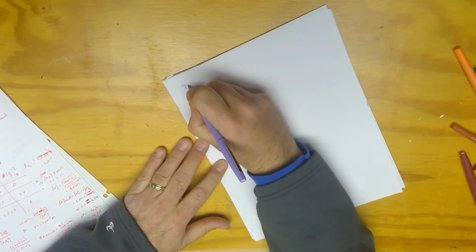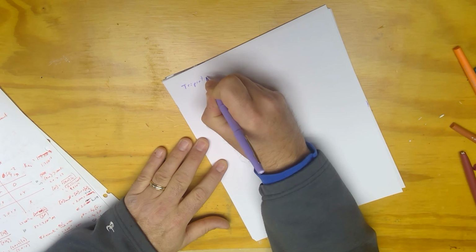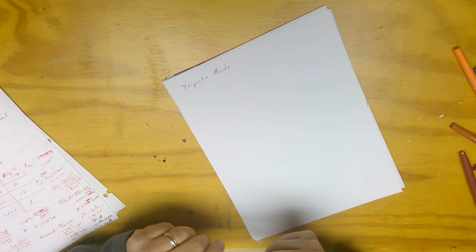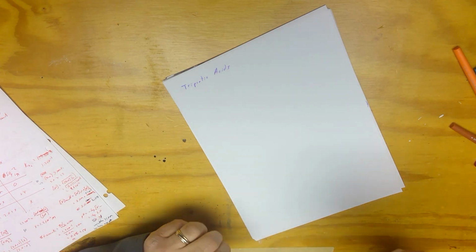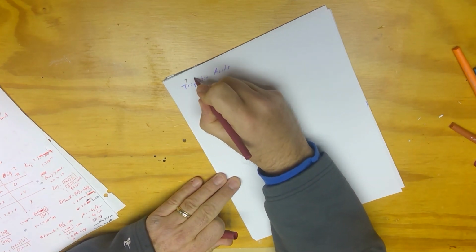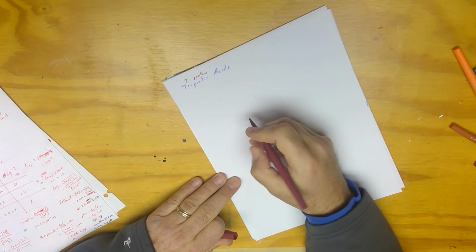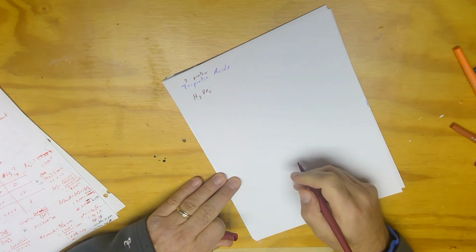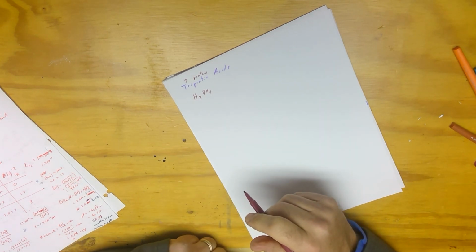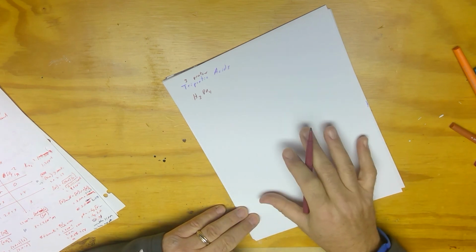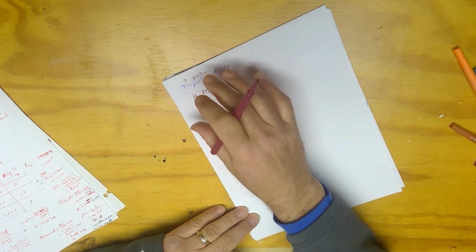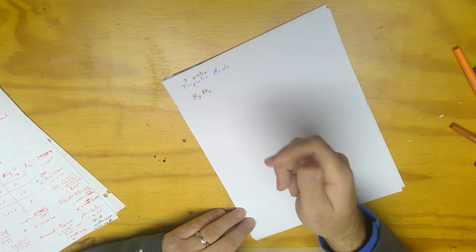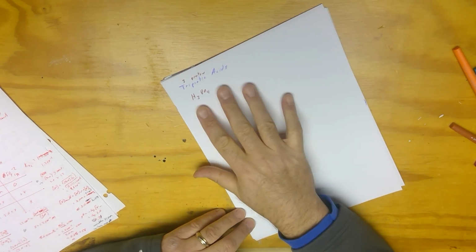Now, I want to mention triprotics. Okay, I just want to mention I'm not going to do an equation. I'm not going to do a problem with them. Triprotics. 3 protons. Example, H3PO4. All right, this is a triprotic acid. We're not going to go there with a problem with this right now. We're going to be dealing with some triprotics later. All right, but I just wanted to bring it up, so that you know what your monoprotic, diprotic, and triprotic acids are.